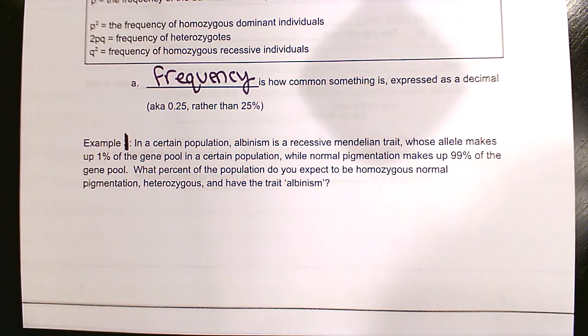In a certain population, albinism is a recessive Mendelian trait whose allele makes up 1% of the gene pool, while normal pigmentation makes up 99% of the gene pool. What percent of the population do you expect to be homozygous normal pigmentation, heterozygous, and have the trait albinism?